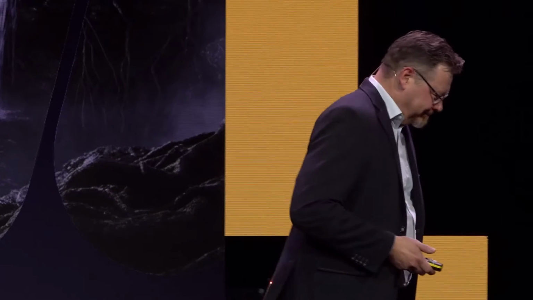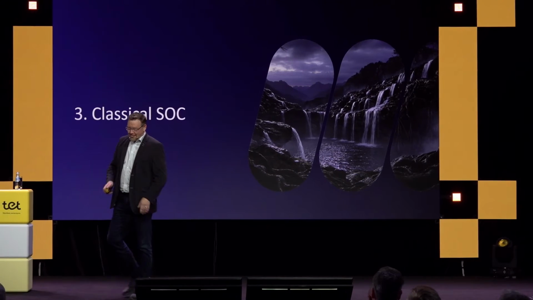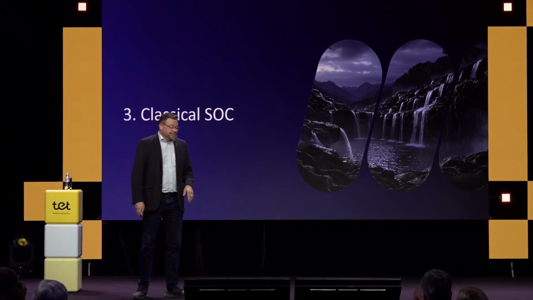Classical SOC. Oh boy, which one of you are doing SOC in-house or buying it as a service? Raise your hand. A couple of guys. What about this side? Just one. Oh man, that side won. That is interesting.